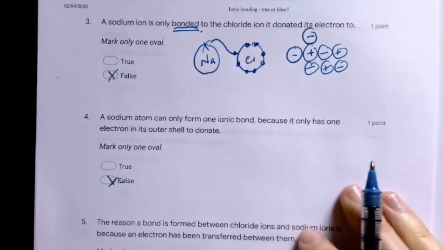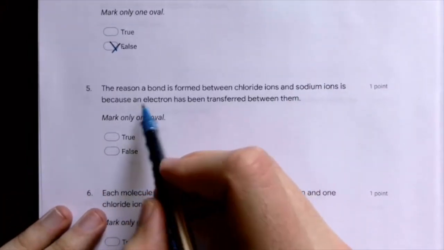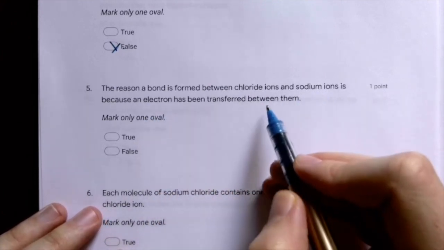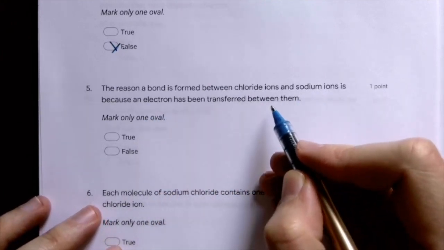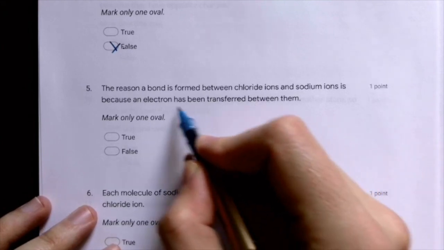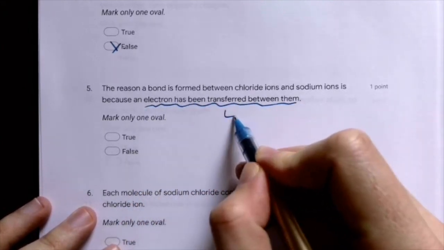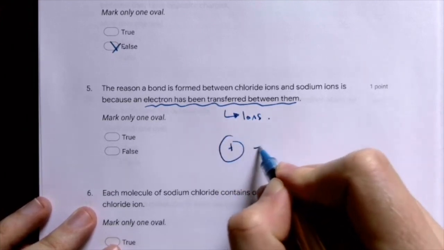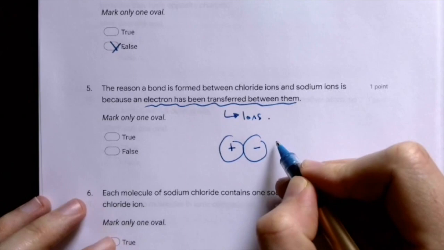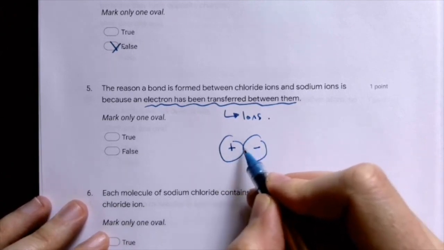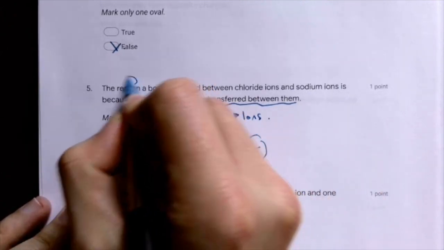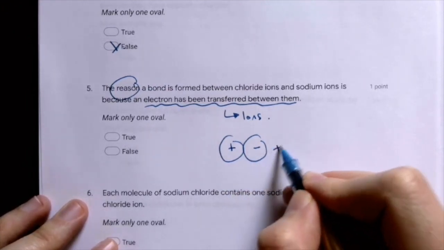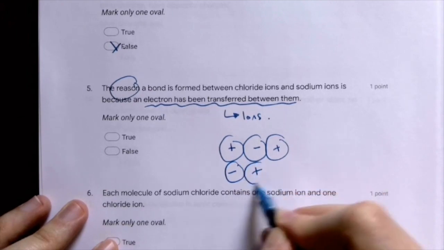If we go on to number 5, the reason a bond is formed between chloride ions and sodium ions is because an electron has transferred between them. No. The transfer of electrons between them, this thing here, that gives us ions. And then if I've got a positive ion and a negative ion, that's the bond there. So the reason there is a bond is because you have a positive ion and a negative ion and they're attracted towards each other, and you're going to have lots of them, remember, because it's ionic.